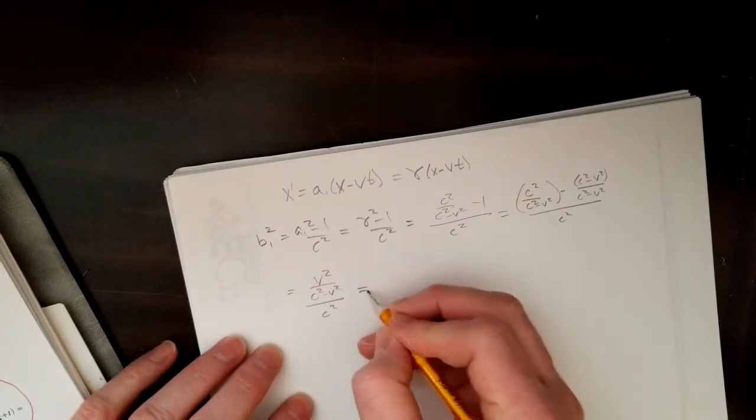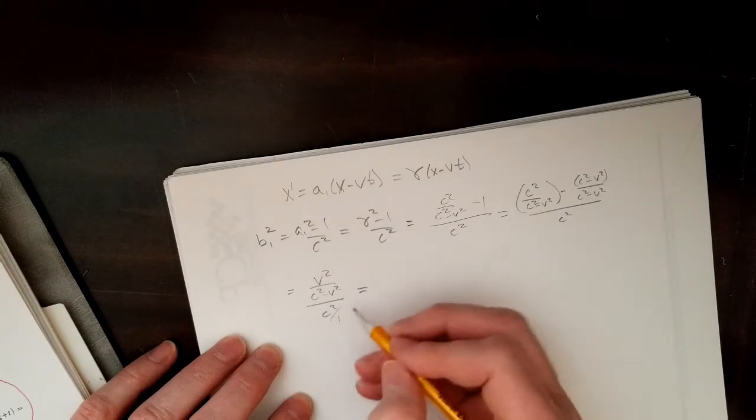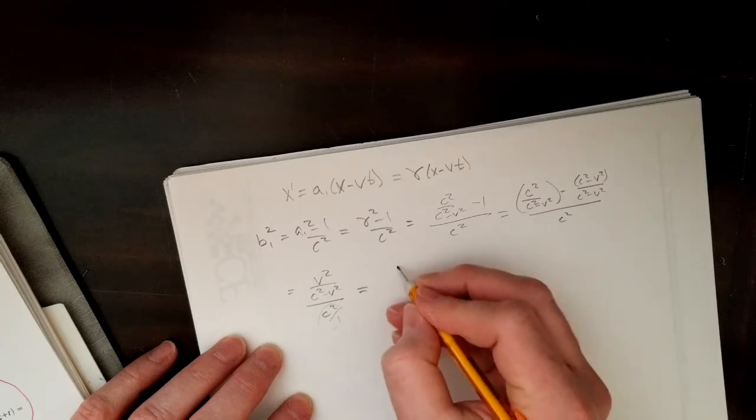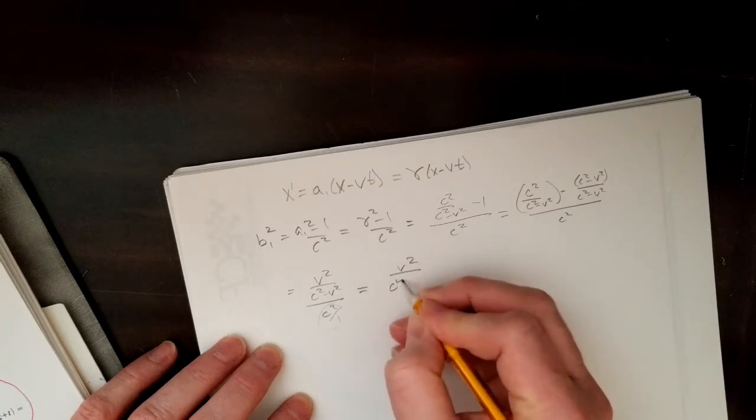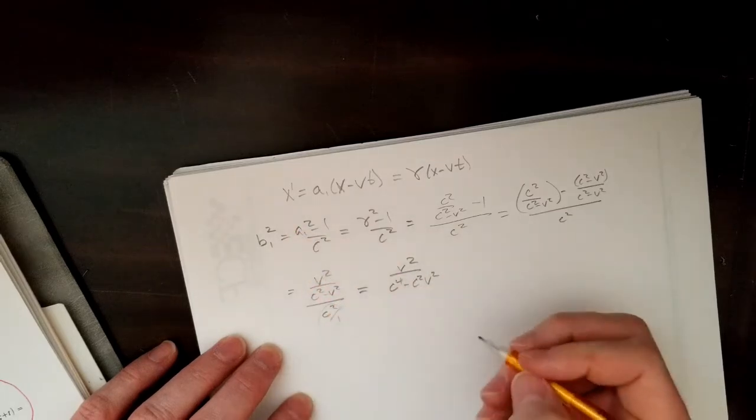Dividing by that is the same as multiplying by the reciprocal, so I'm left with v squared over c to the fourth minus c squared v squared. So that's b1 squared.